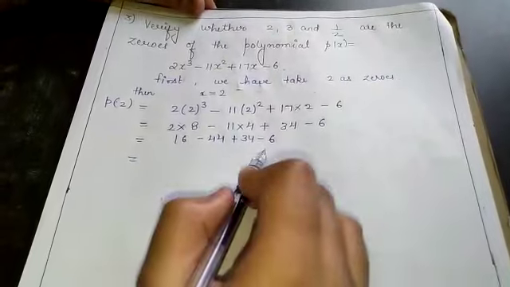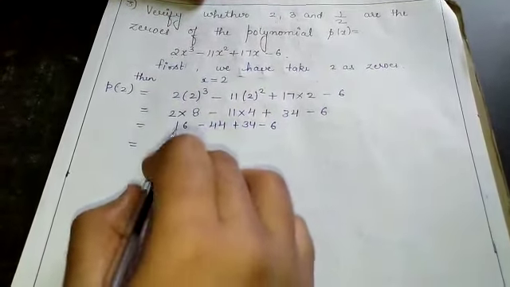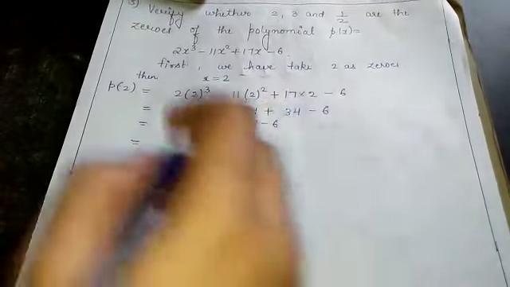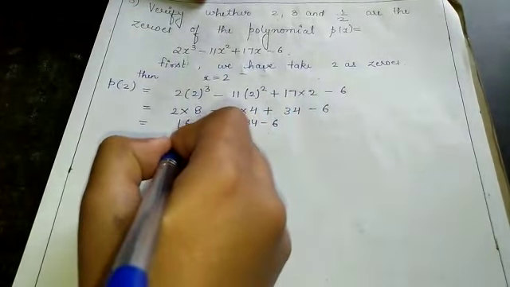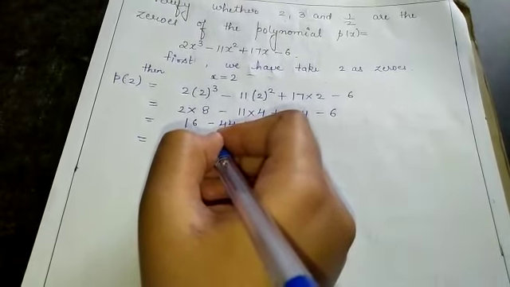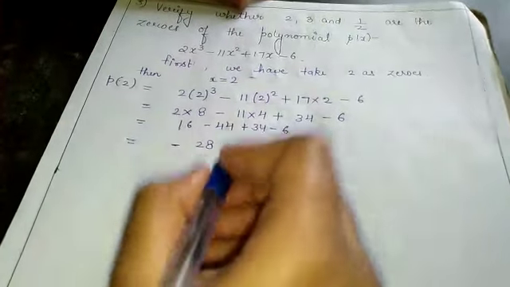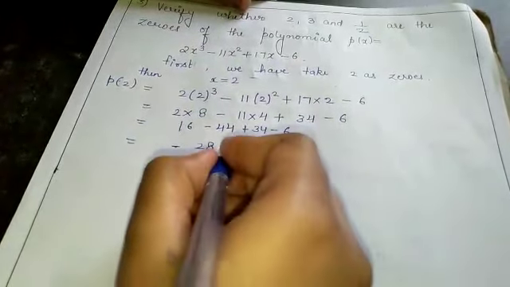Now solving this expression, if we subtract 44 and 6 from the sum, we get minus 28 and plus 28.